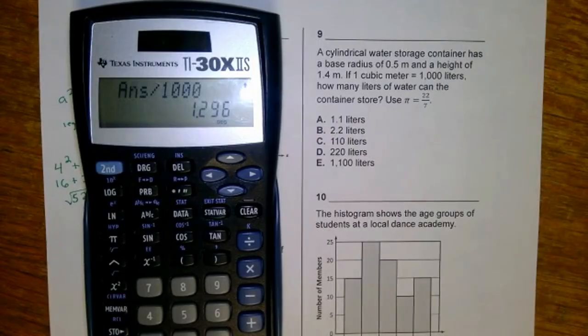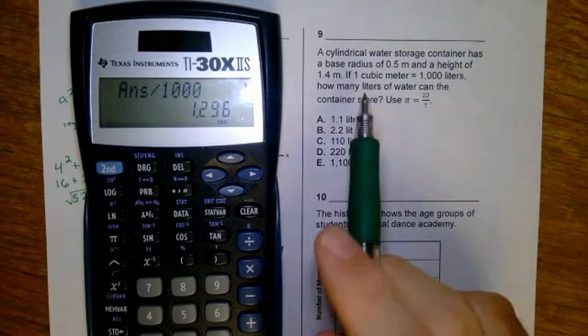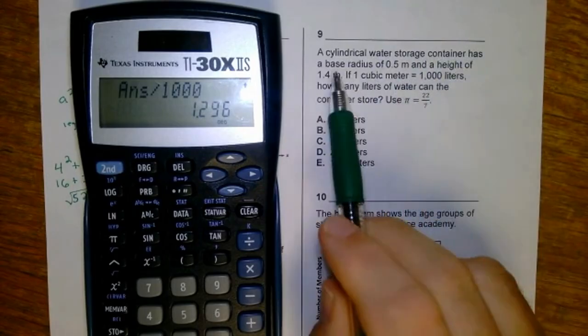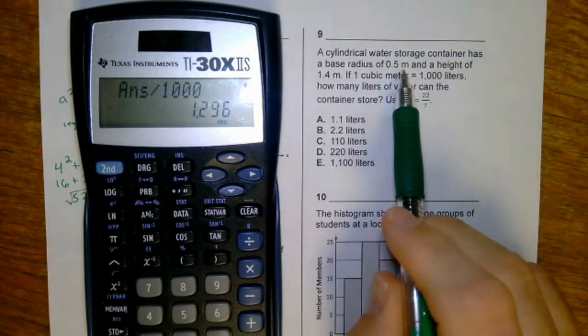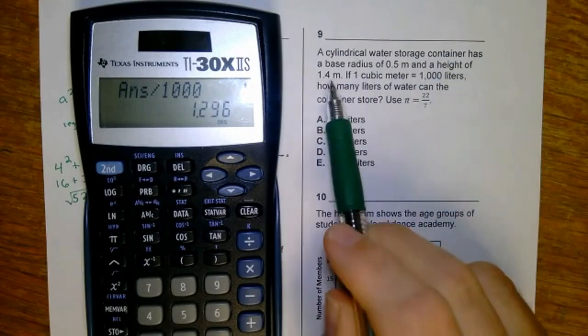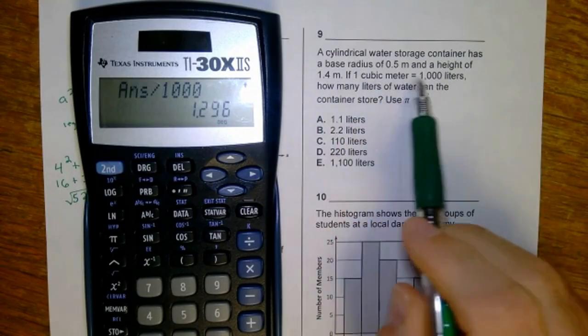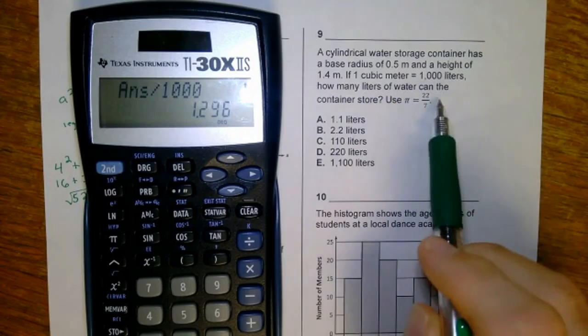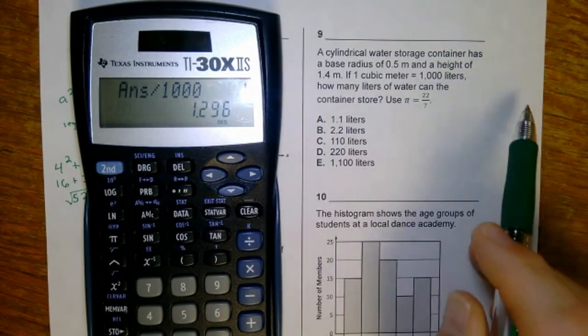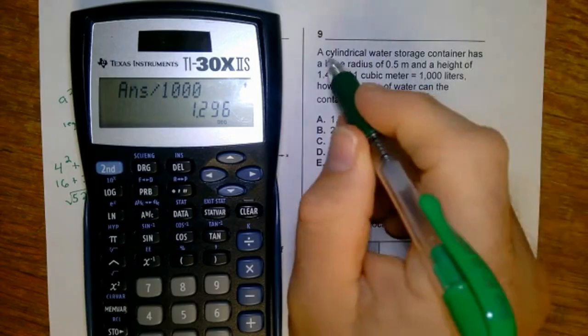Question 9 is another geometry question. A cylindrical water storage container has a base radius of 0.5 meters, a height of 1.4 meters, and then it starts talking about what a cubic meter is in terms of liters and how many liters, and wow, a lot of stuff. But let's come back to the very beginning.